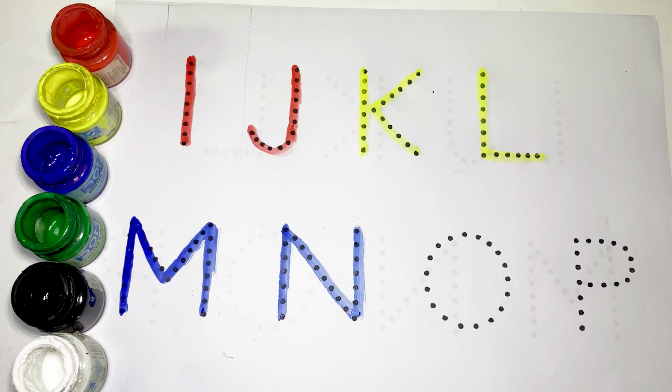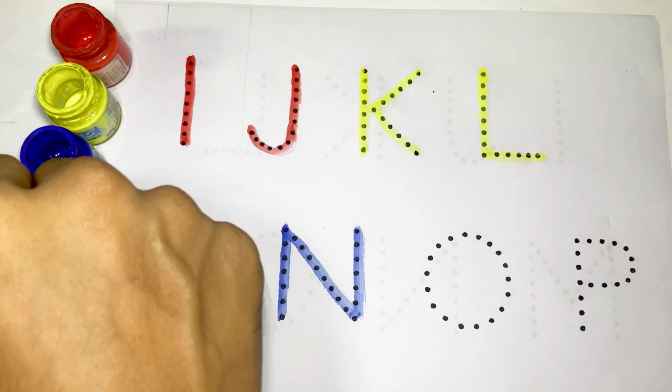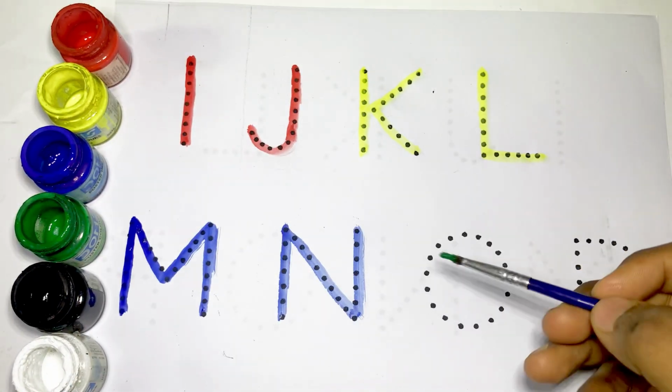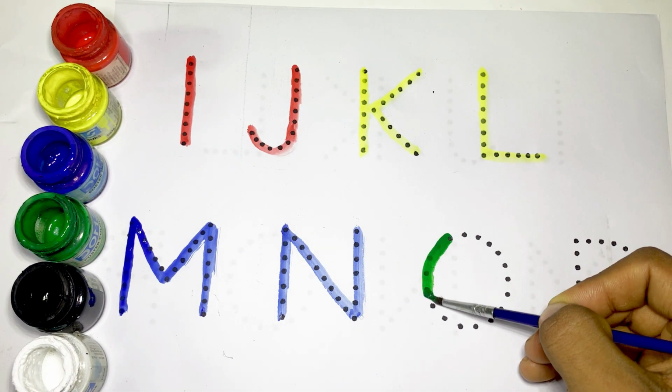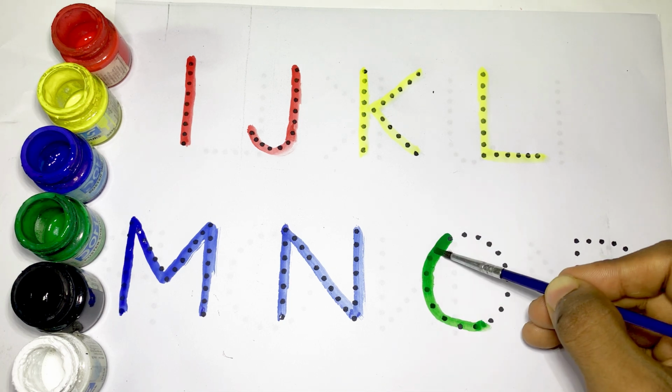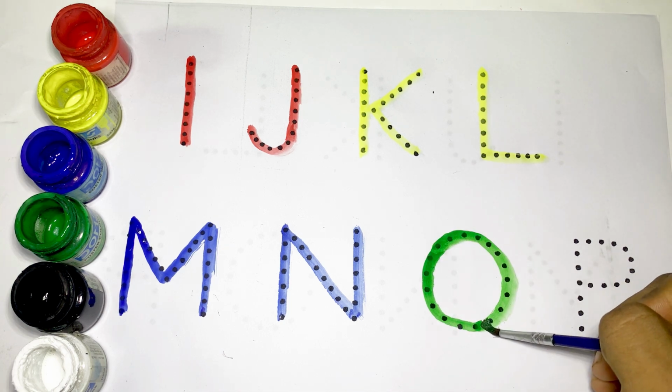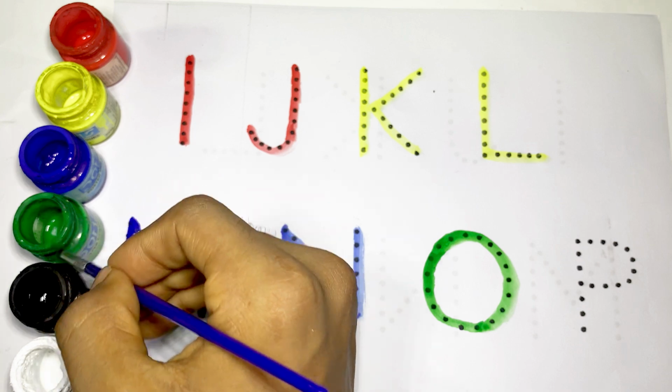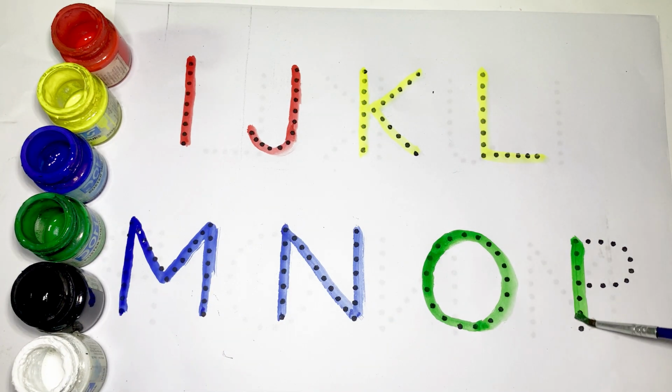Kids, now I draw O. O for orange. O for octopus. And use green color. Kids, again use green color and draw P. P for parrot. P for penguin. The alphabets of P.